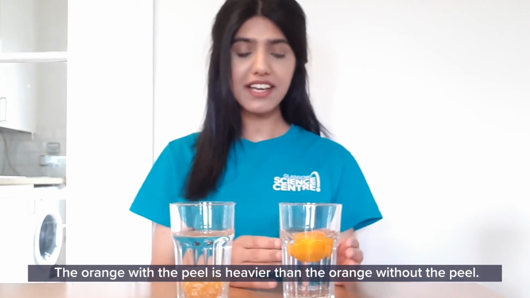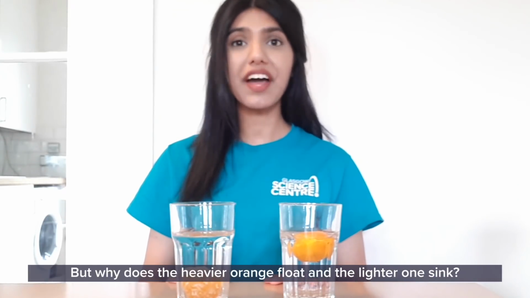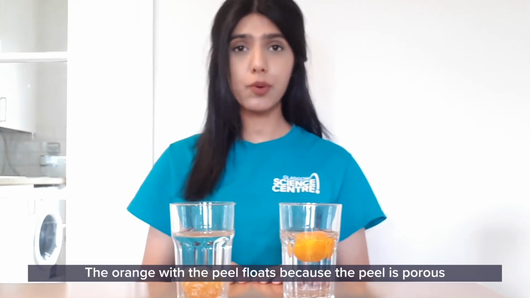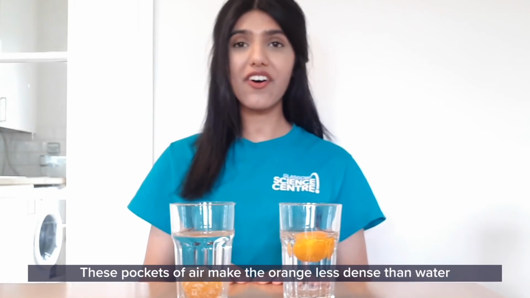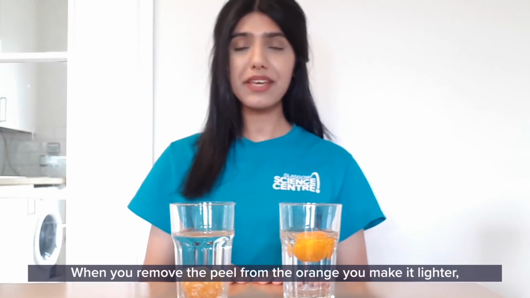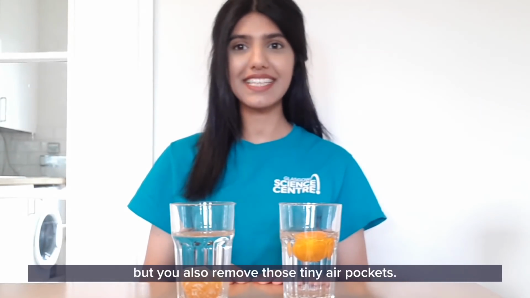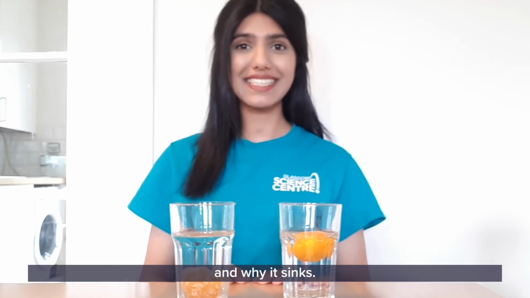The orange with the peel is heavier than the orange without the peel, but why does the heavier orange float and the lighter one sink? The orange with the peel floats because the peel is porous and filled with tiny air pockets. These pockets of air make the orange less dense than water, which causes it to float. When you remove the peel from the orange, you make it lighter, but you also remove those tiny air pockets. This makes the orange without the peel more dense than water, and why it sinks.